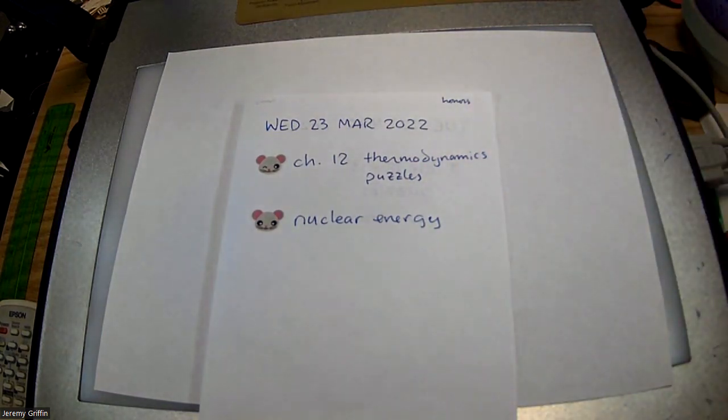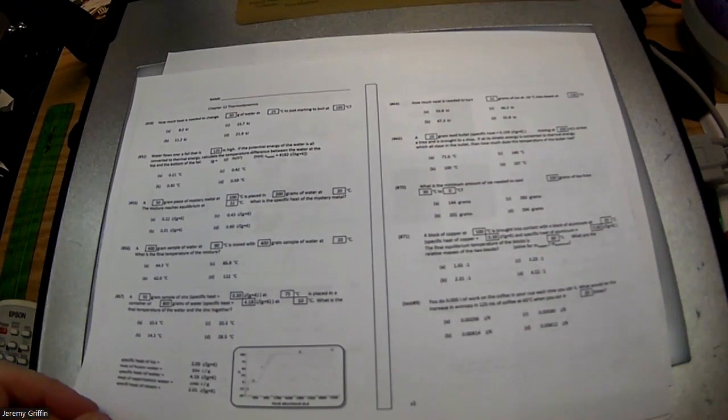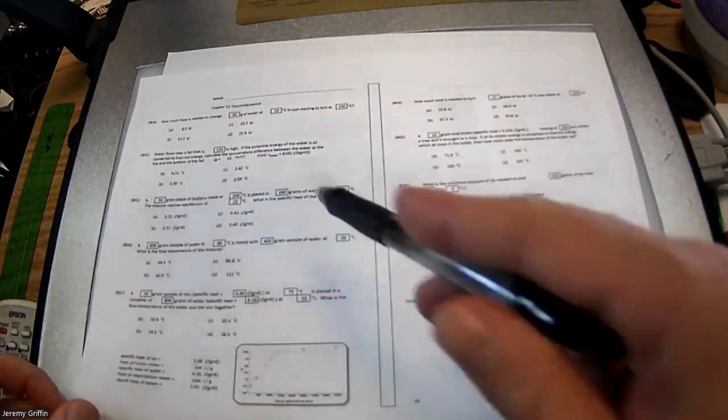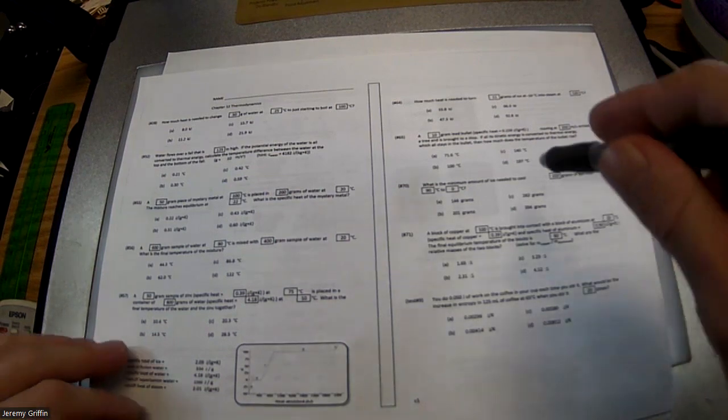So you guys remember yesterday, I took you through 6 of the 10 puzzles on this page, chapter 12, thermodynamics. You remember this? Before I get rolling too far, does anybody not have this page and need it? Anybody not have this? All right, so here's what we do today.